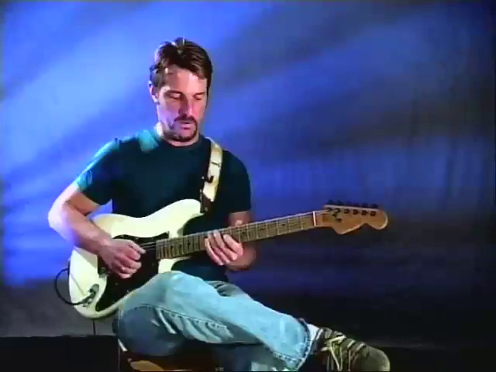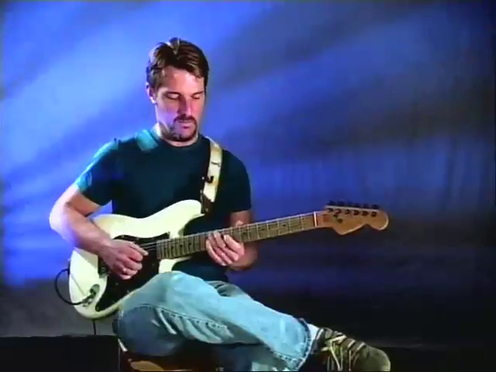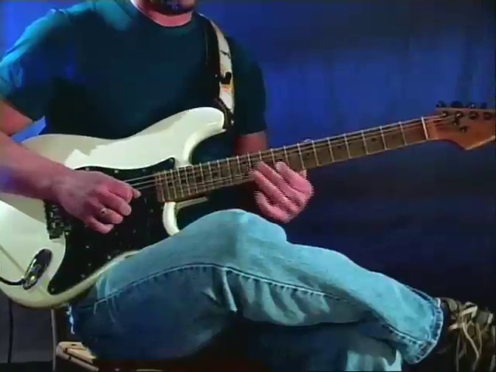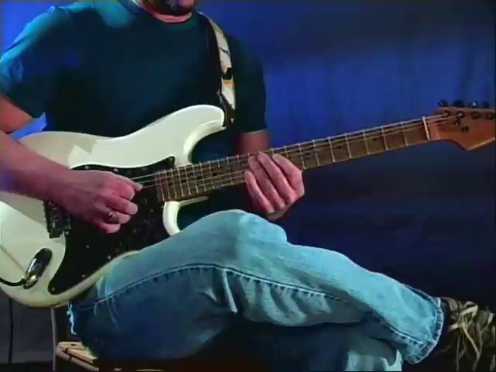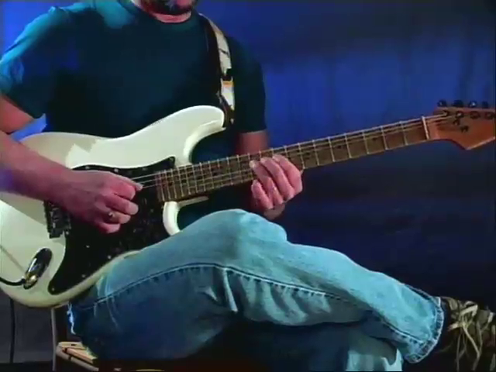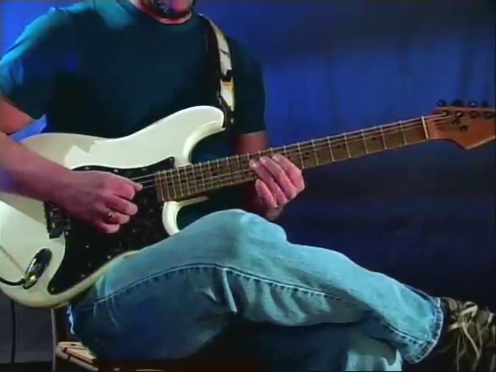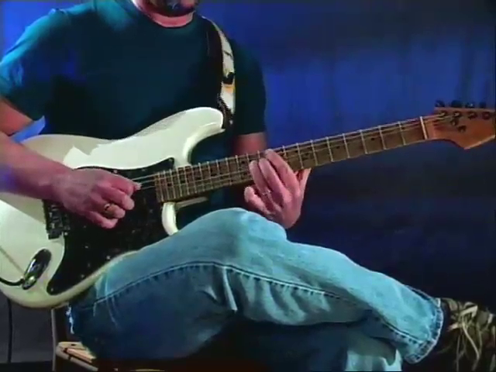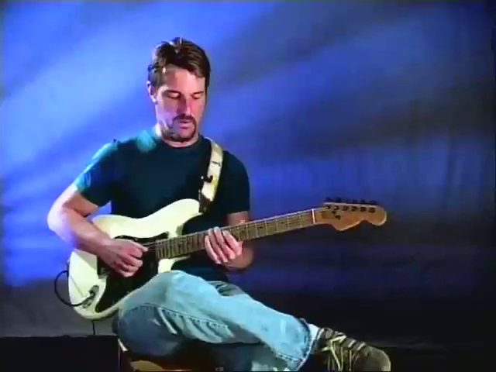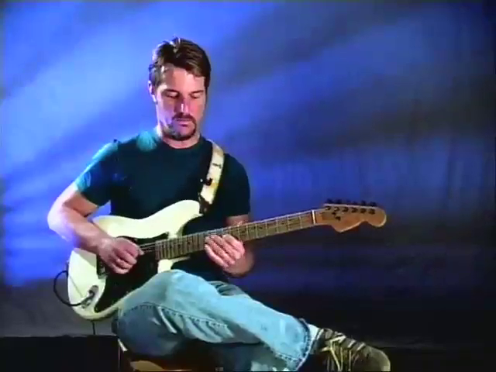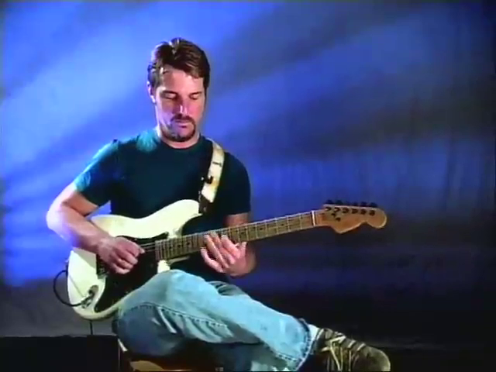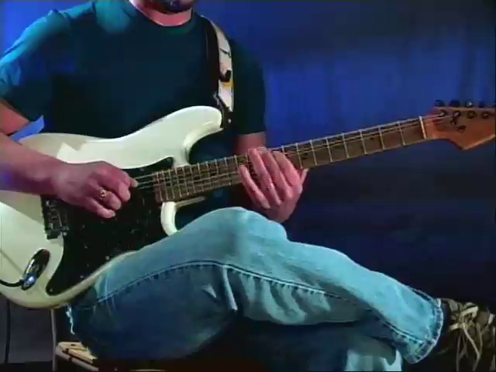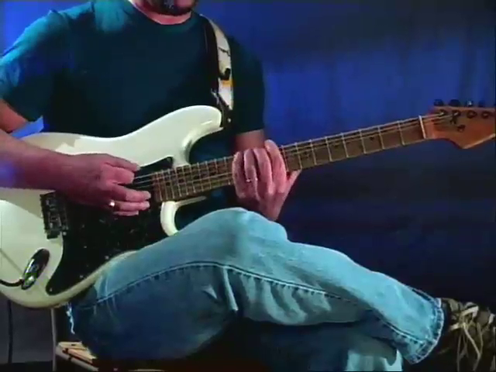You can also use your first finger to bend on the 9th fret of the G string. And if you really want to get crazy, you can bend with your third finger on the D string at the 11th fret all the way back to the root. And again with your first finger, same string. And you can do the same thing on the A string. And you could bend on the low E string with your fourth finger.